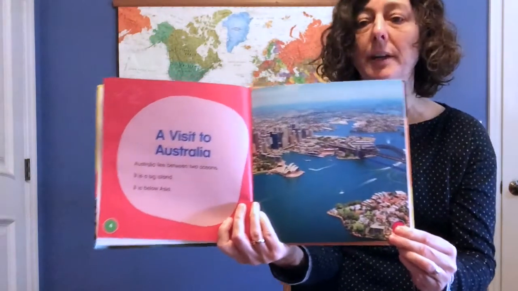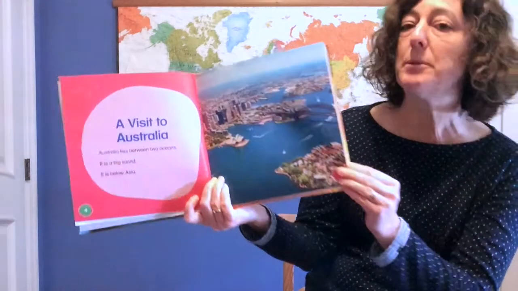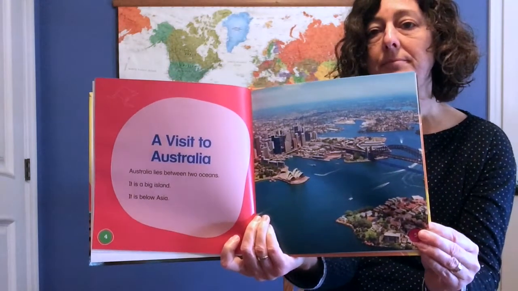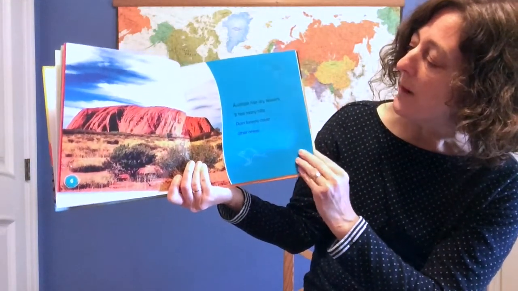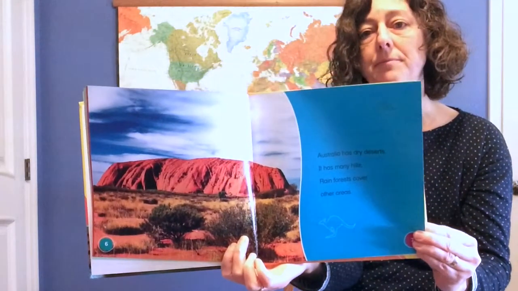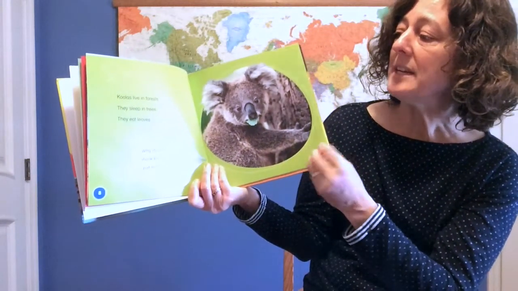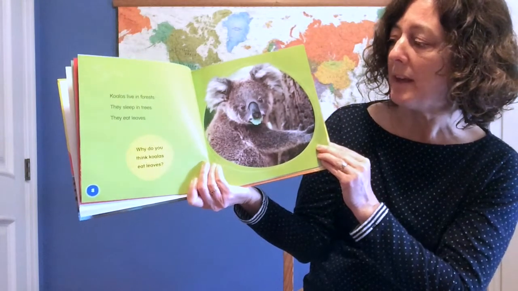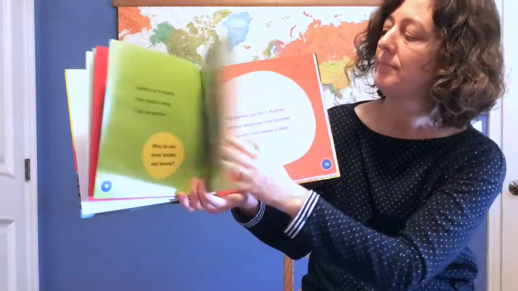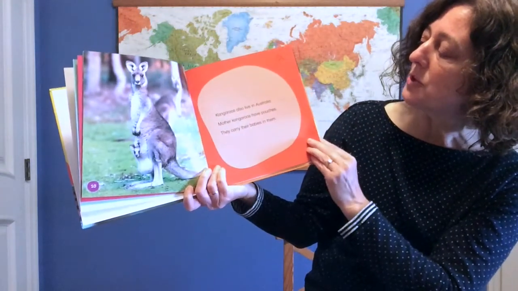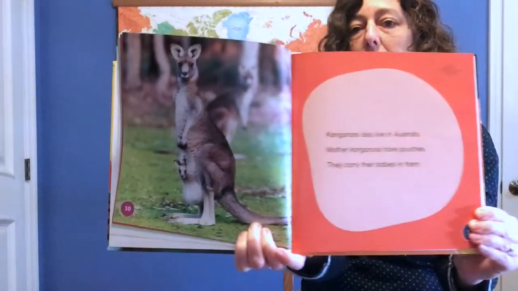A visit to Australia. Australia lies between two oceans. It is a big island. It is below Asia. Australia has dry deserts. It has many hills. Rainforests cover other areas. Koalas live in forests. They live in trees. They eat leaves. Why do you think that koalas eat leaves? Kangaroos also live in Australia. Mother kangaroos have pouches. They carry their babies in them. Can you see the baby down there?